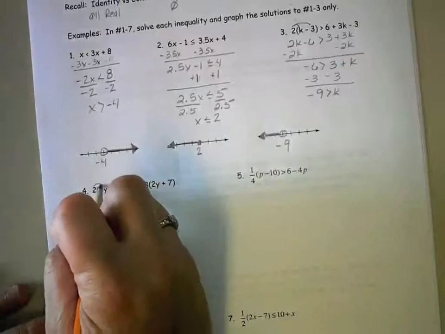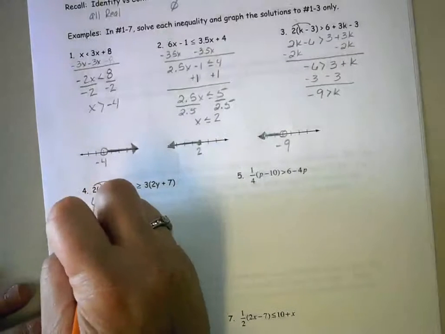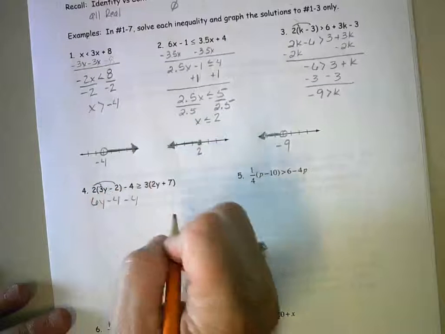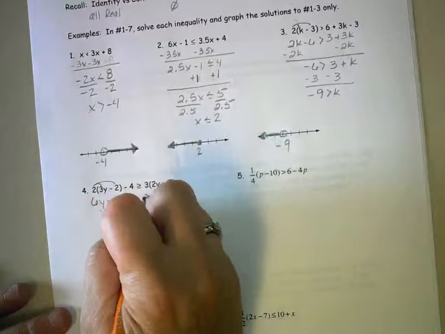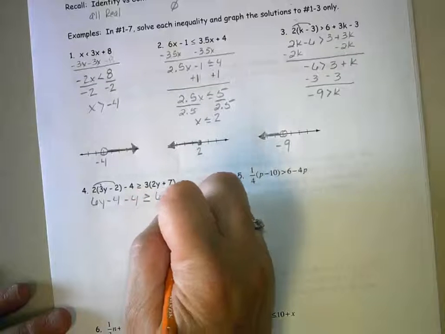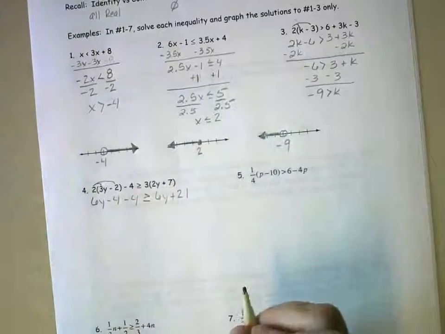Number 6, as we distribute, this becomes 6y minus 4 is greater than or equal to 6y plus 21.